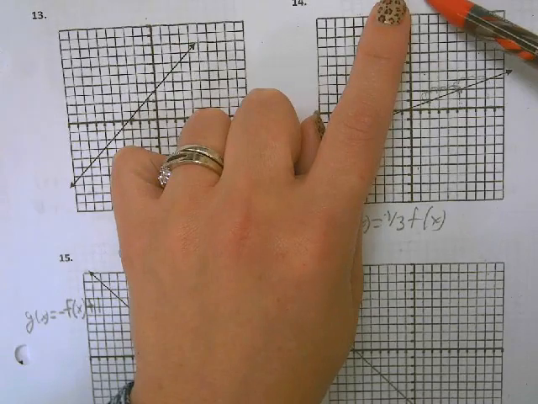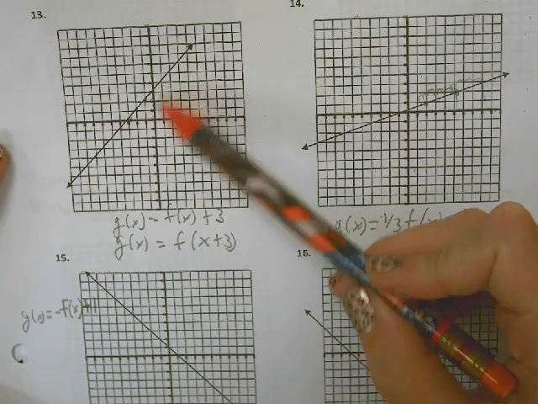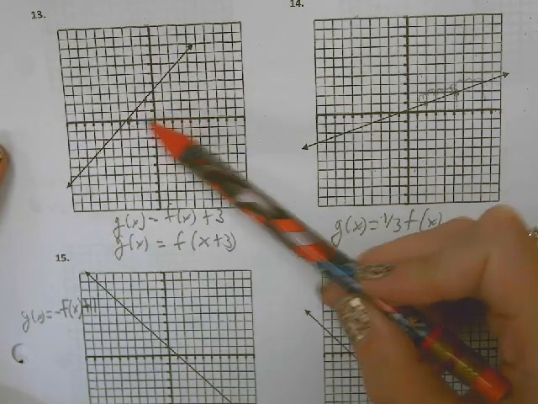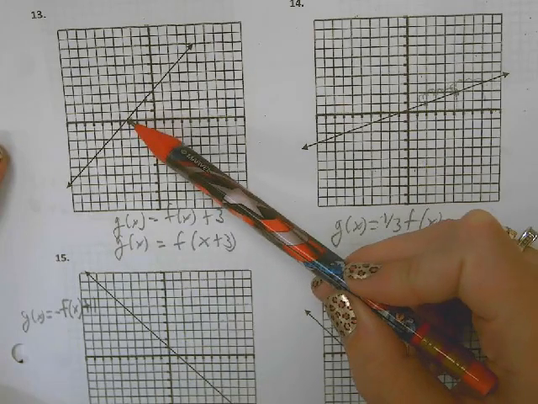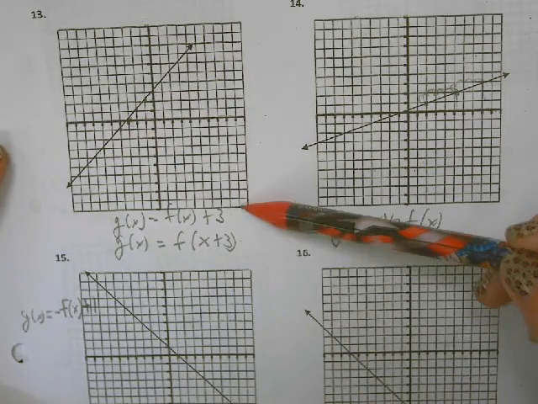The original is f of x, so that's the line through the origin. So this went up 3, but it's impossible to tell whether it went up 3 or left 3. I know the line's a tiny bit off, but the dot should be here. So it's either going up 3 or left 3. Since we can't tell, I would have to accept both of these answers.